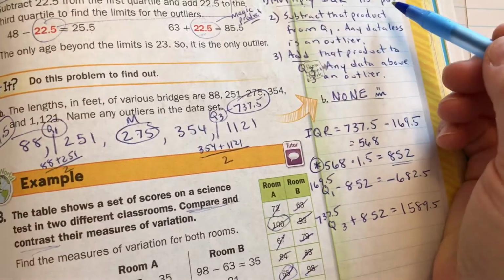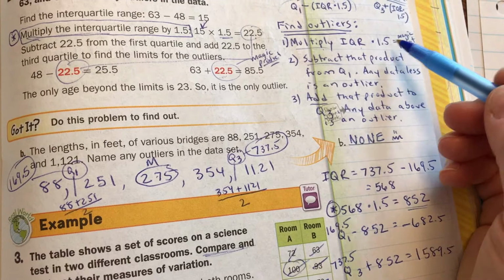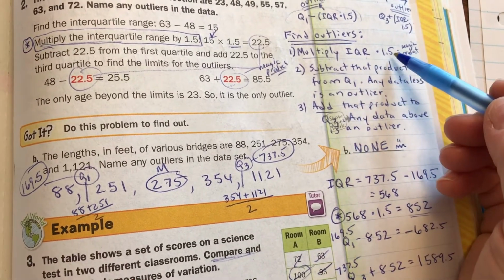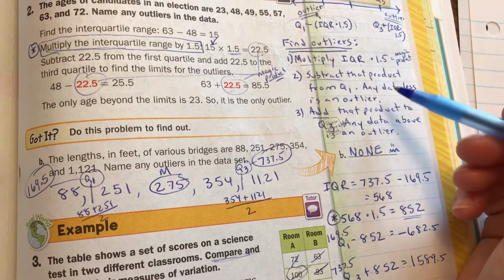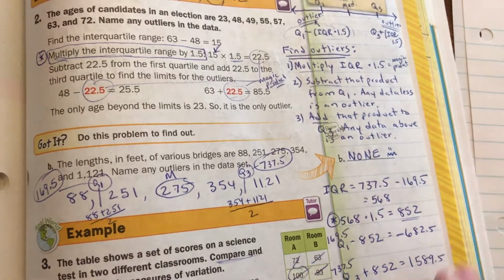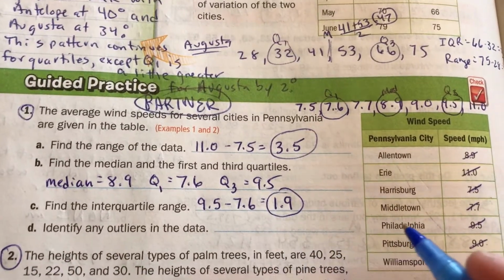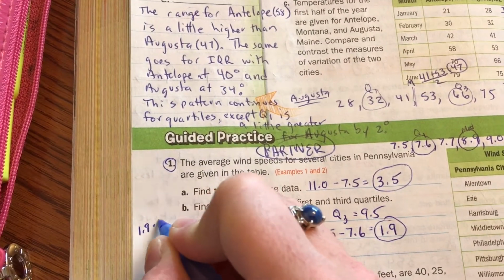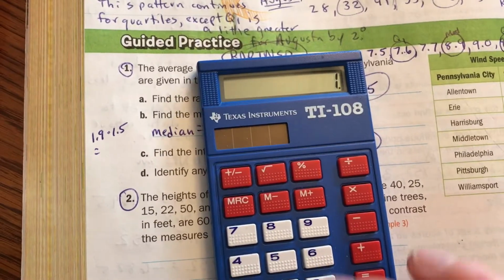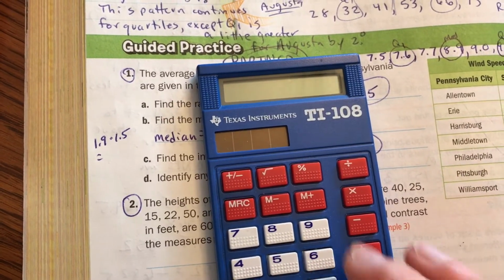So remember, with outliers, you find that magic number, the magic product, the IQR times 1.5. Subtract that from Q1, add that to Q3. Anything lower or higher is an outlier. So the interquartile range, 1.9 times 1.5. This is going to give us our magic number here.